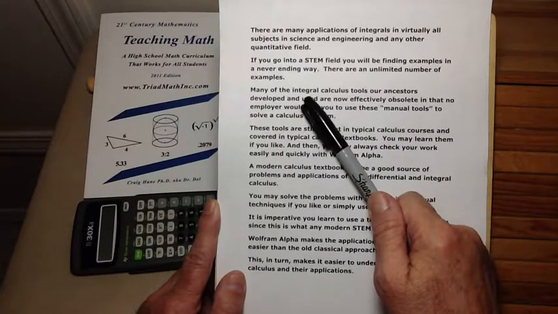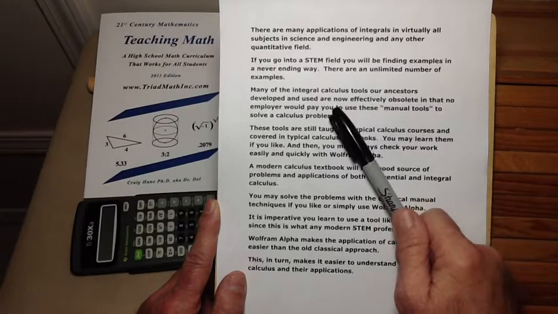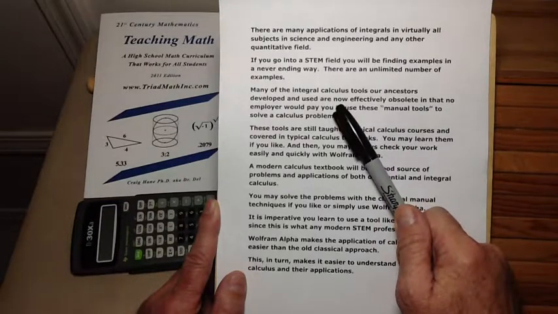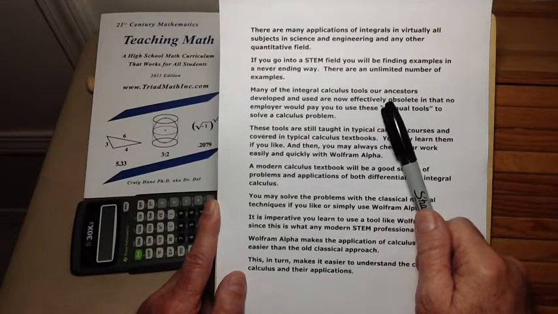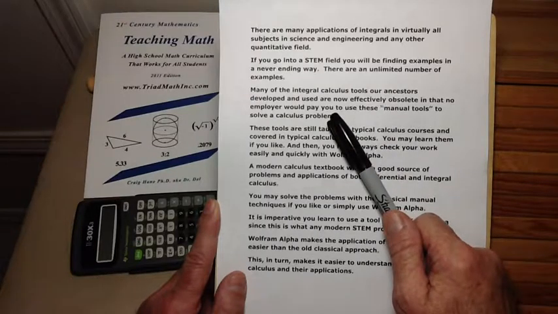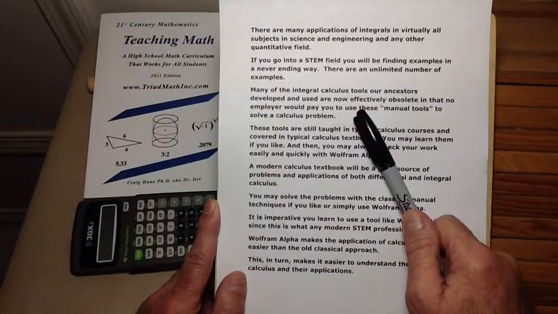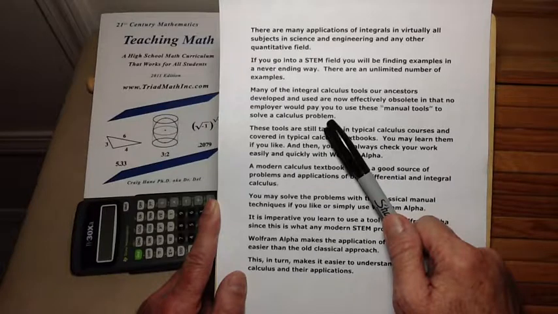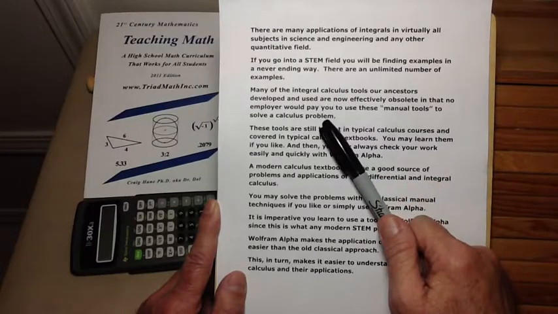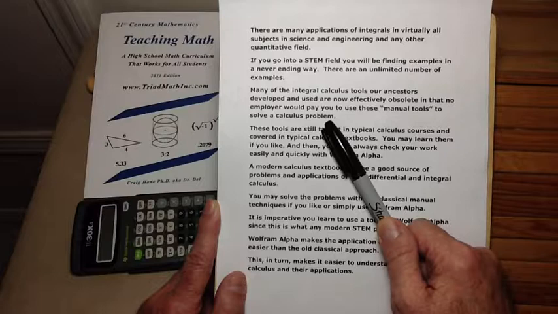Now, as a matter of fact, many of the integral calculus tools that our ancestors developed and used are now effectively obsolete, in that no employer is going to pay you to use these old manual tools to solve a calculus problem. As a matter of fact, it was quite difficult to use these manual tools. Techniques of integration is the subject that probably flunked more kids out of technical schools than any other subject that I know of.